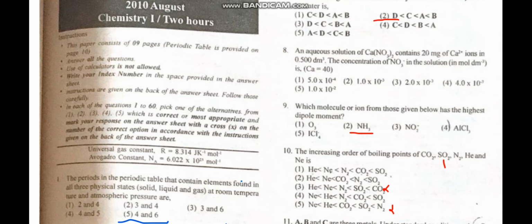Then all the rest have London forces, so you have to go with the molar mass. Carbon dioxide is 44, nitrogen is 28, helium is 2, and neon I cannot remember properly, but definitely not greater than 28 or 44. Higher the molar mass, higher the boiling point. So sulfur dioxide is highest, next carbon dioxide, then nitrogen, then neon, then helium. Therefore the 10th question answer will be number 1. Okay, number 1 is the answer.